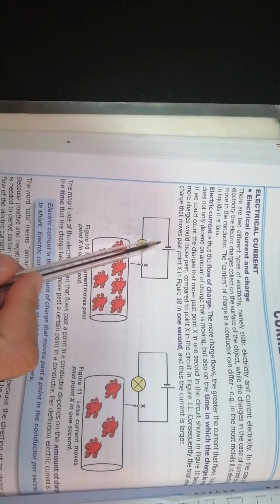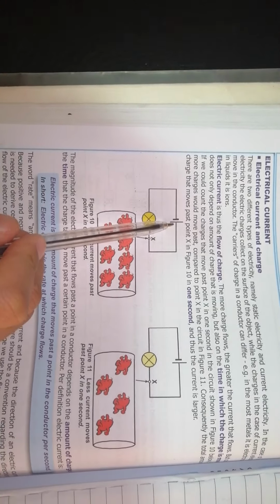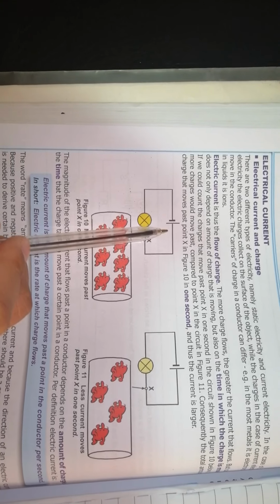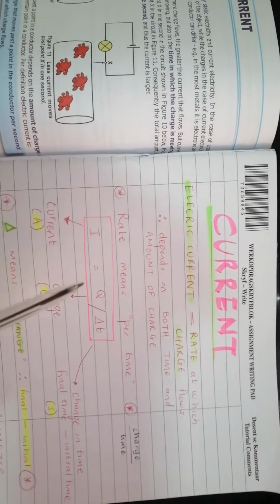Now current is basically just the flow of charge in an electric circuit. Remember we said before you have a cell or battery that provides chemical energy to the cell, and then the charge flows throughout the entire circuit. So that flow of charge is actually current. Right, so current is the flow of charge, and together with the potential difference or voltage, it helps to produce electricity. Right, so let's look at an actual definition of current.